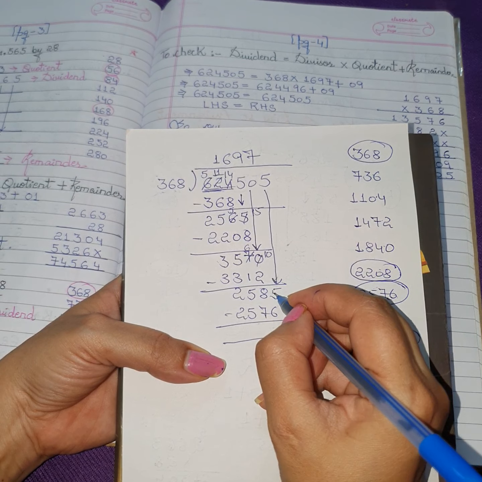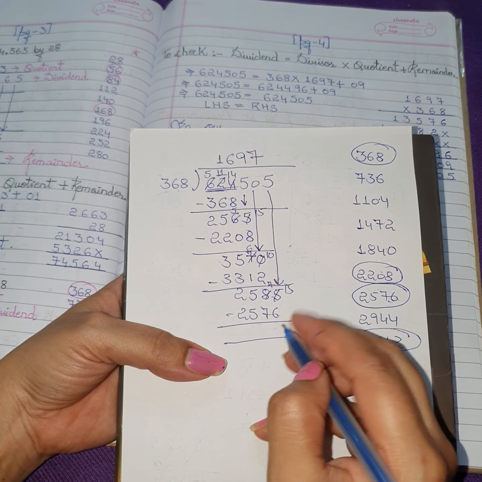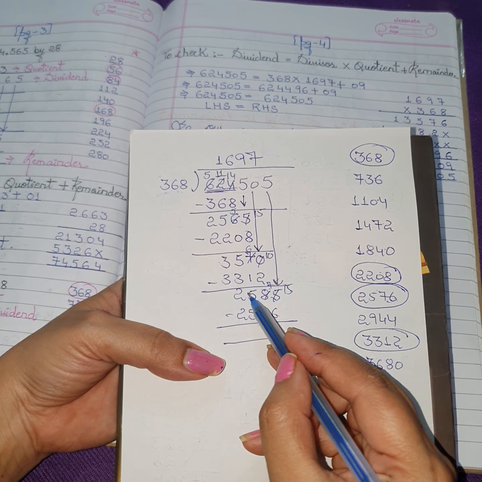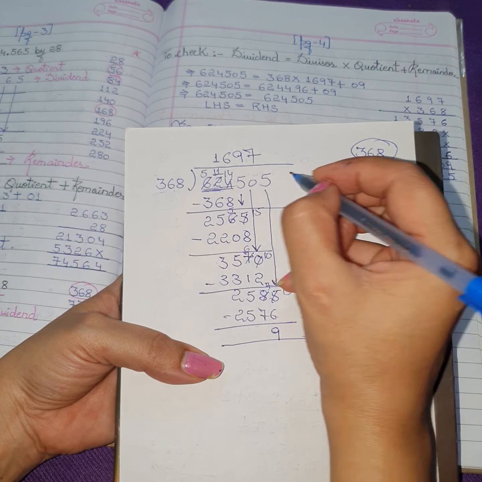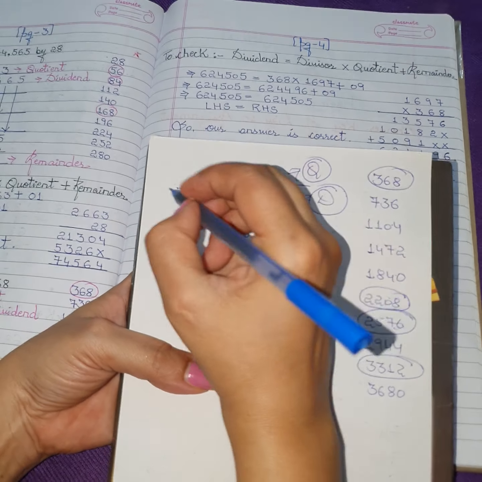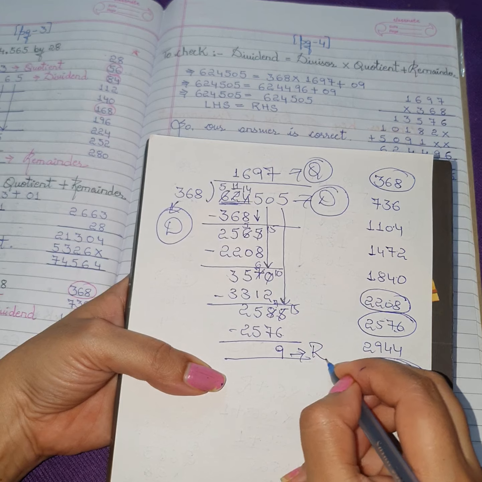Now subtract it. 5 will become 15 and 8 will become 7. So 15 minus 6 is equal to 9. Here 7 minus 7 is 0, 5 minus 5 is 0, 2 minus 2 is 0. So no need to mention 0. So this is your dividend, this is your quotient, this is your divisor and this is your remainder.